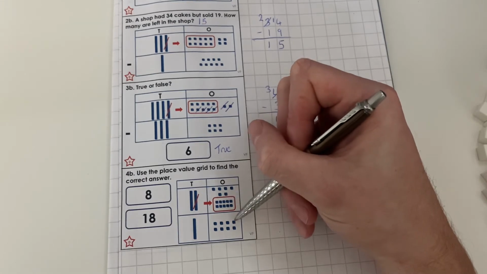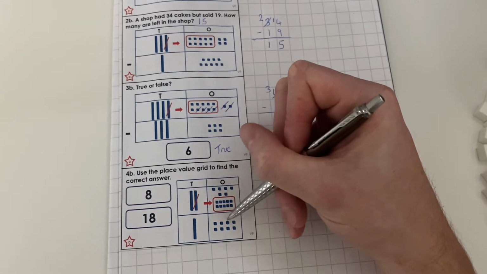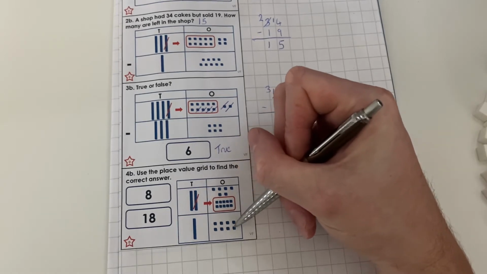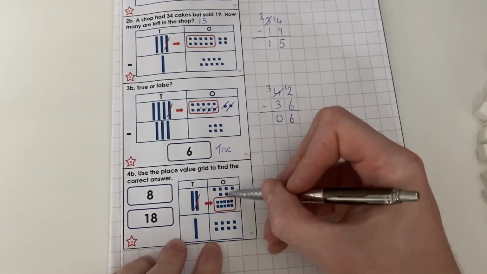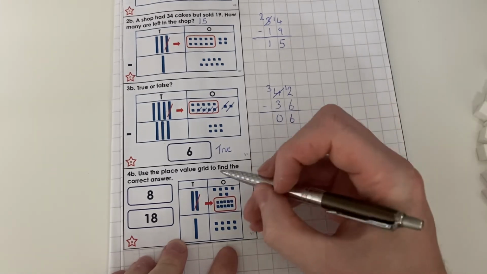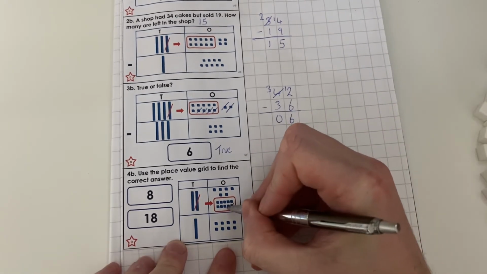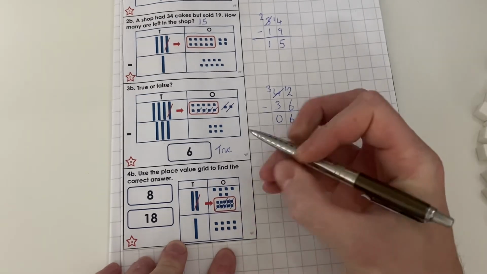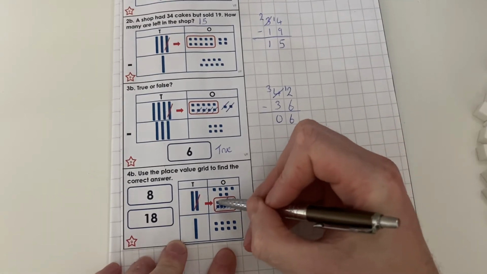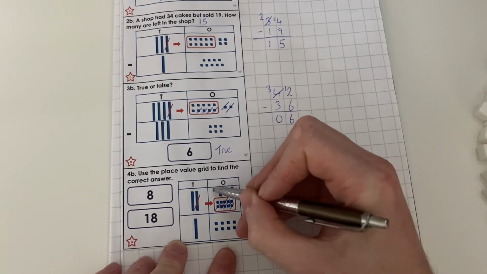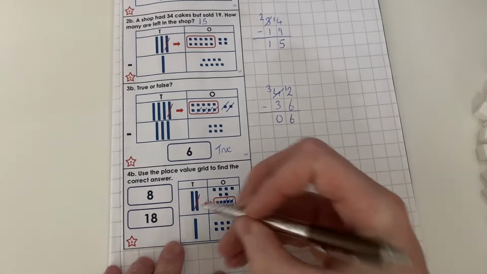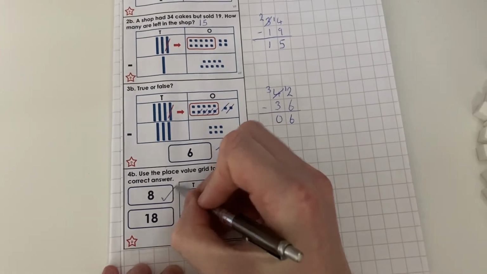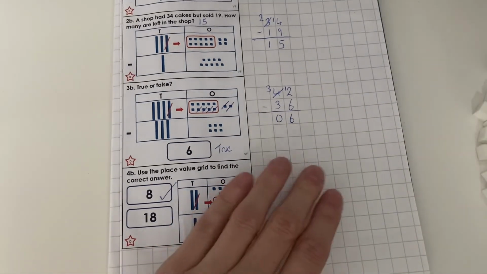It's got 16 take away. How many have we got here? So we've got 1, 2, 3, 4, 5, 6, 7, 8. So we need to take 8 from this number here. So we'll cross off again. 1, 2, 3, 4, 5, 6, 7, 8. How many have we got left? 1, 2, 3, 4, 5, 6, 7, 8. And we've got 1 take away 1 equals 0. So 8 is the correct answer.